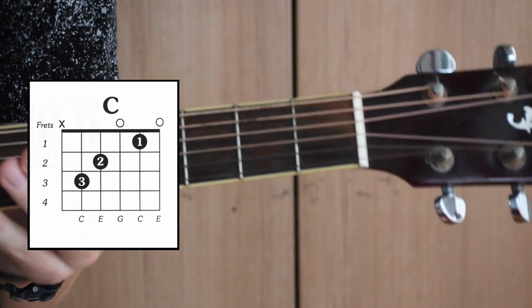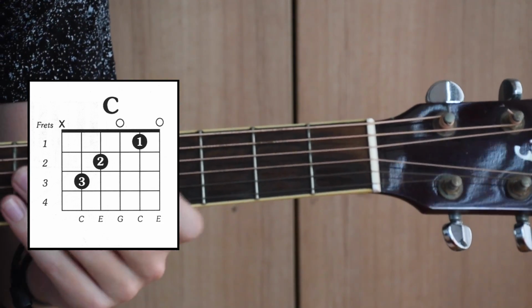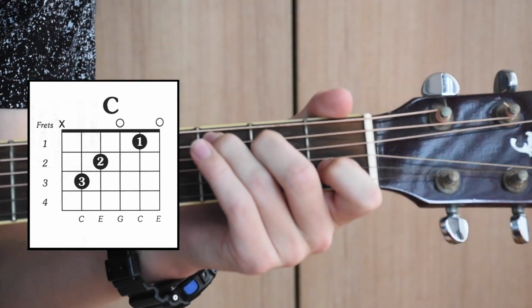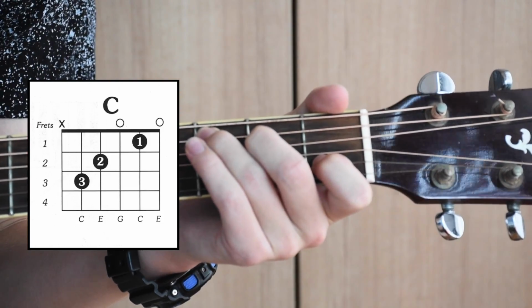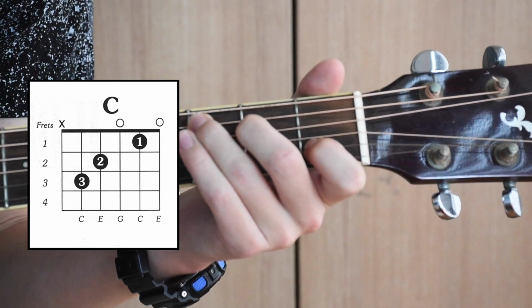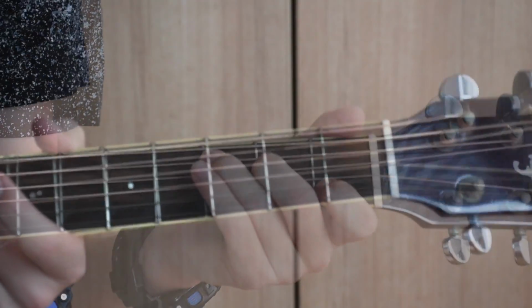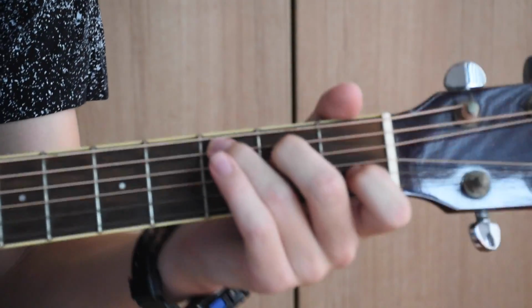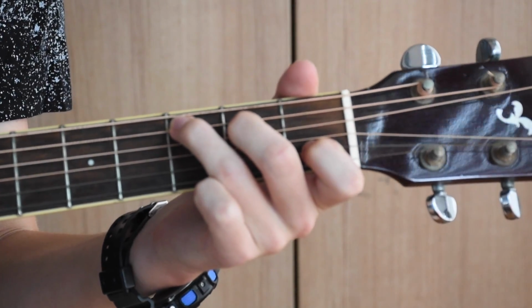The X's and O's on a chord diagram tell us which strings to play and which strings to miss. So with this C chord diagram, you see that we only miss the sixth string or the low E as it is indicated by an X. This means the rest of the strings are played as they're indicated by O's. Okay, now onto the chords. So this is the full C chord, and here's what it sounds like.